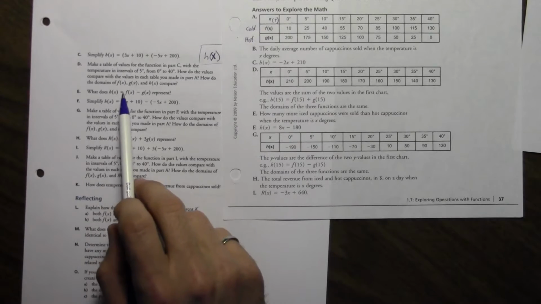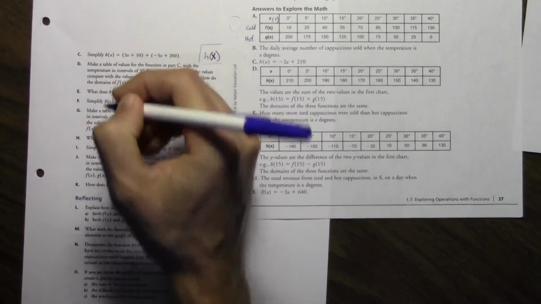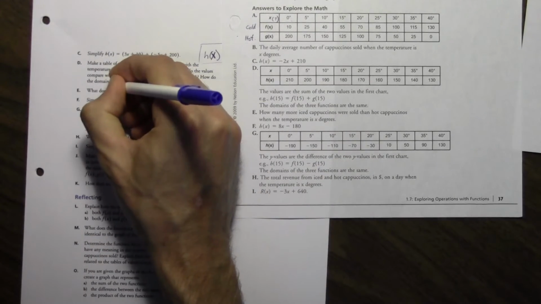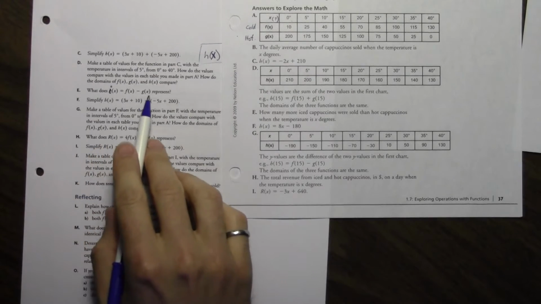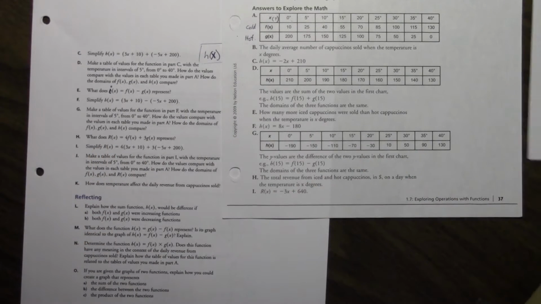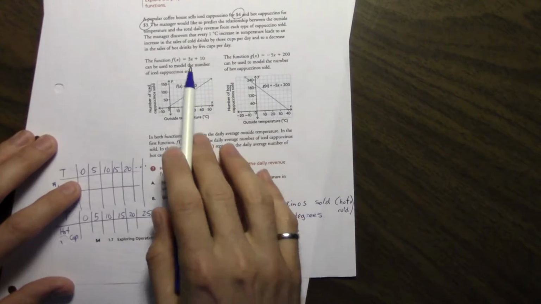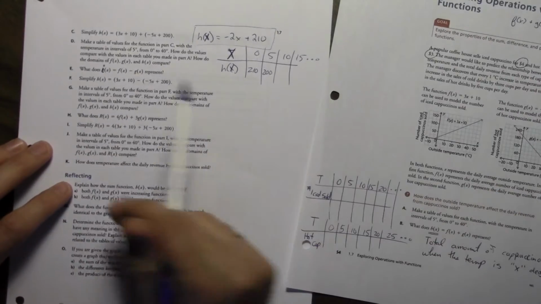Next, what does h at x, they should have used I here, in my opinion, because it's a different function. So I would have made that I, but anyways, they're calling it h at x, equal when f at x minus g at x represents. So let's look back here. If I take this function and I subtract this function, what does it represent?